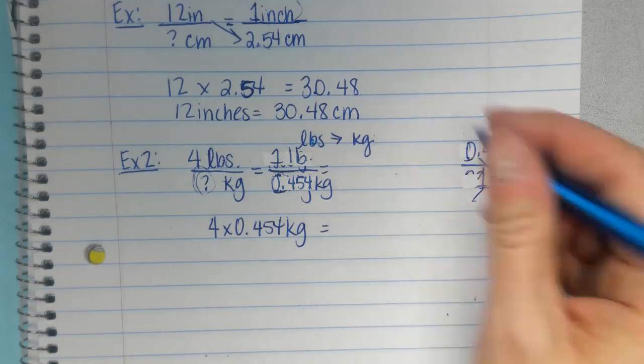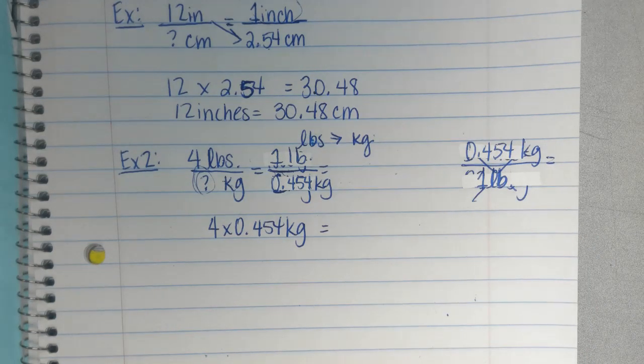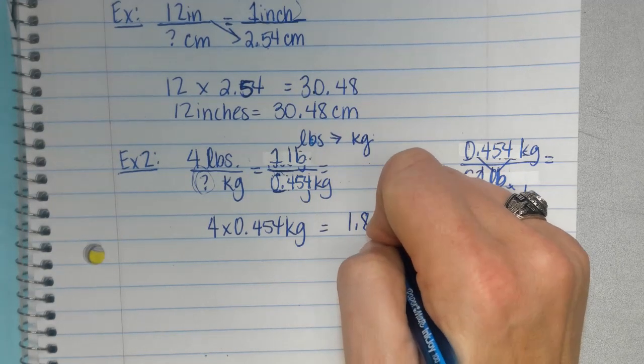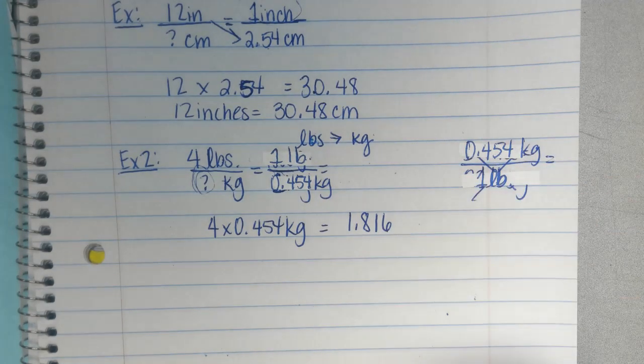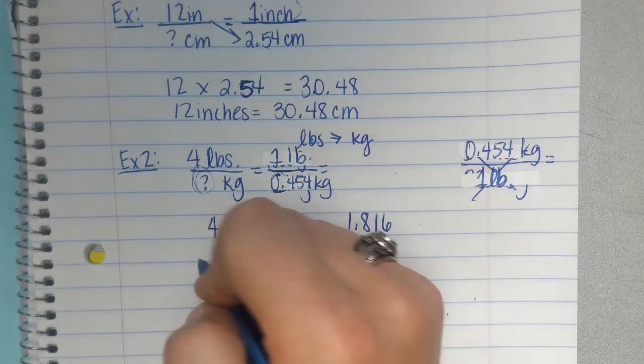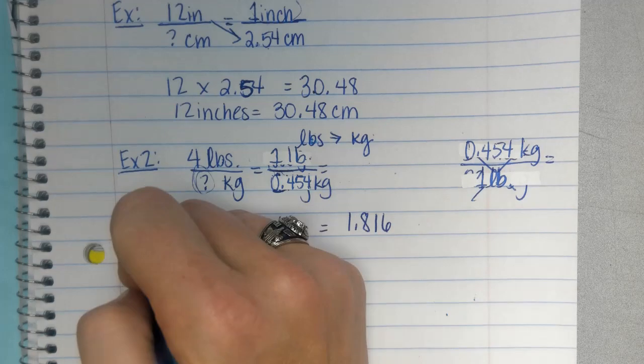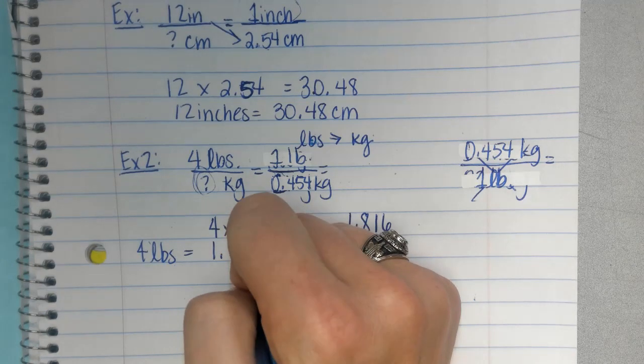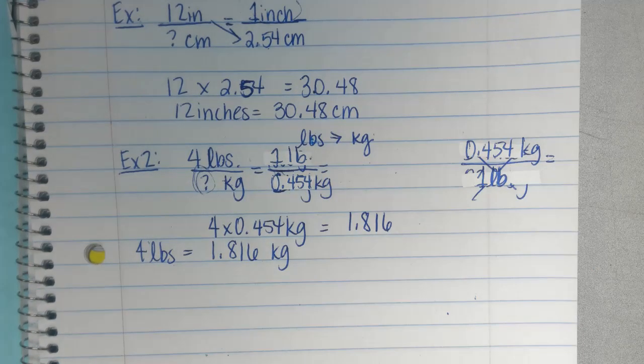And that equals, do your math. Go ahead and do your math. Pause it. Do your math. Remember your decimals. There's 3 numbers after the decimal there, so in your final answer you're going to need to move the decimal over 3 times. So you should get something like this, 1.816. So that means 4 pounds equals 1.816 kilograms. Okay?